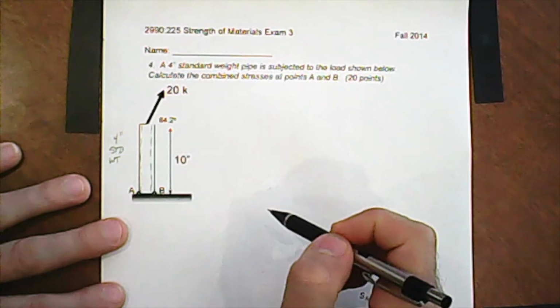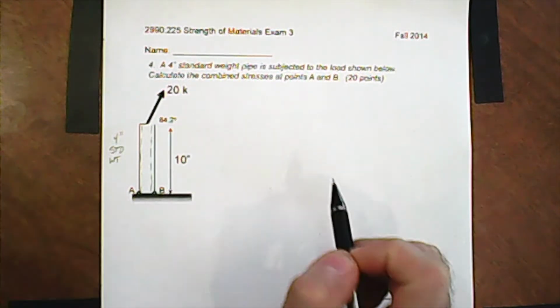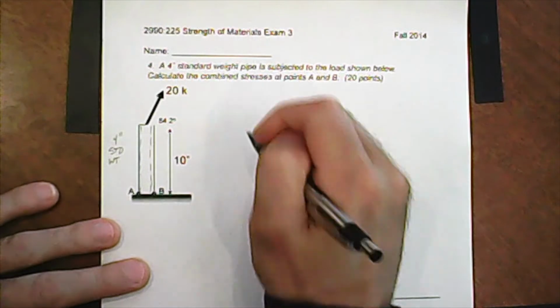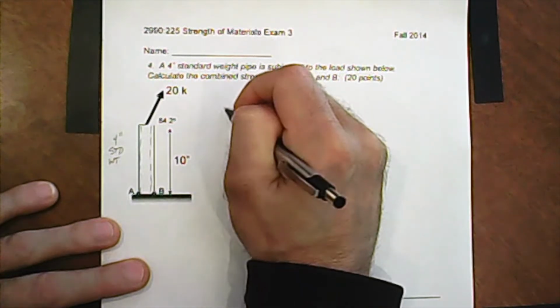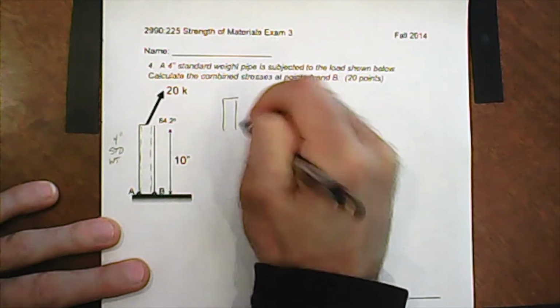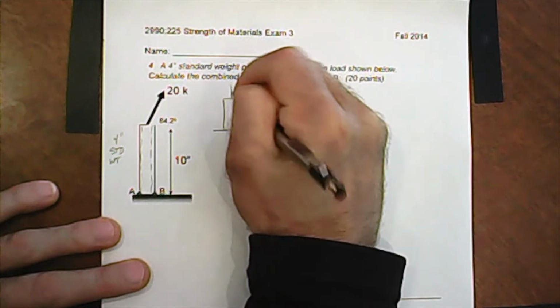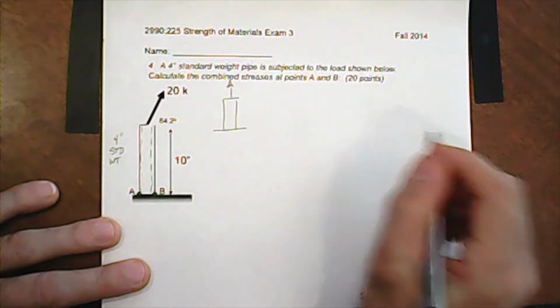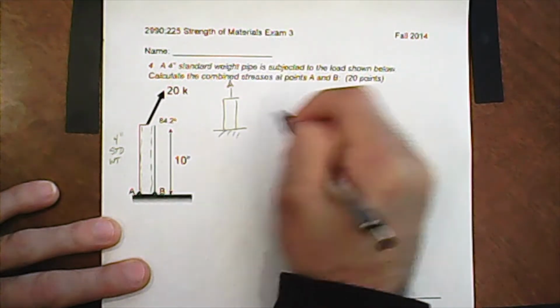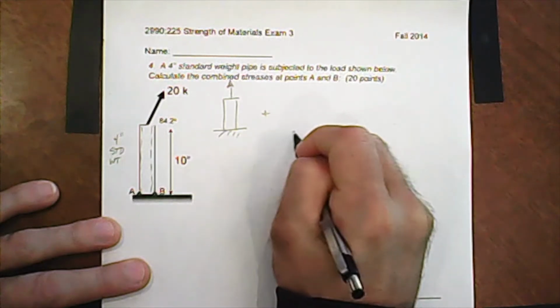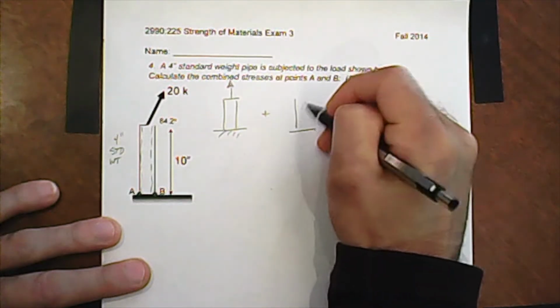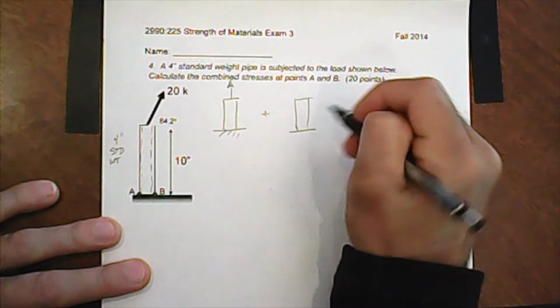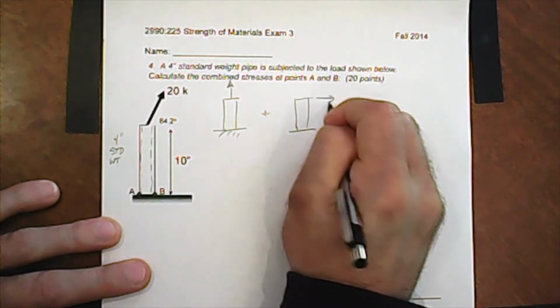Okay, it's 10 inches long, so we have 2 loads on this thing, don't we? We're going to have a load, and I'm going to do this a little smaller up here, right? We have a load going like this, which is axial tension, and then we also have a load which is going perpendicular to that longitudinal axis, right?